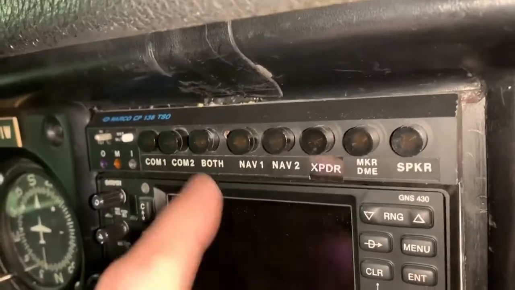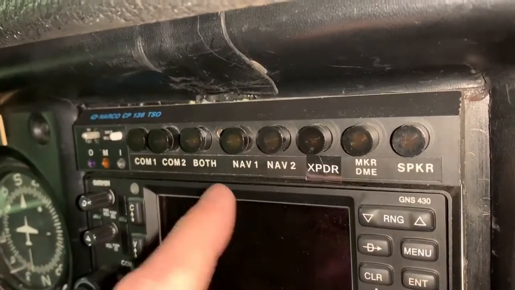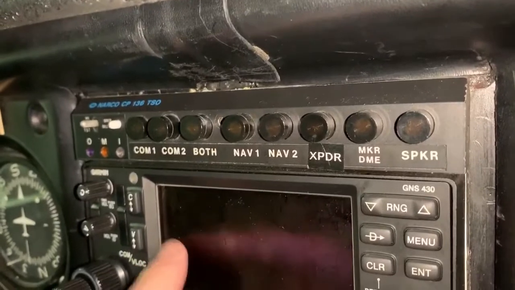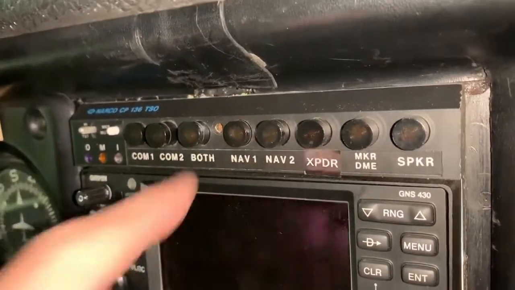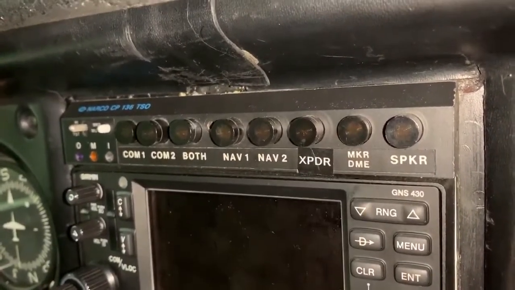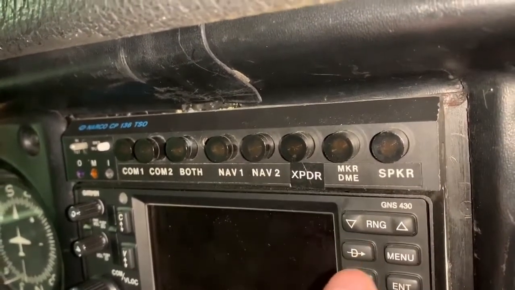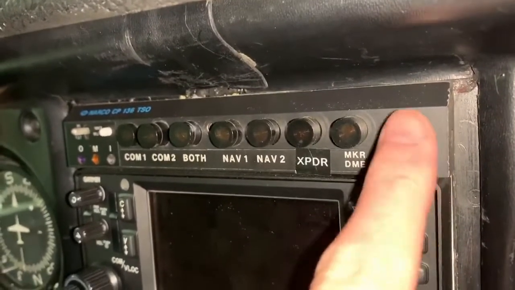And everything over here is pretty straightforward. It's just listen buttons, not unlike the Garmin audio panel we had in the other video. If you want to listen to what's going on in your Nav1 radio, you push it in. And with it turned on, it would light up a little bit. Same for your Nav2. You can hear your marker beacons. If you need to hear the stuff over the speaker, instead of using your headphones, you would just push that in and leave that in.